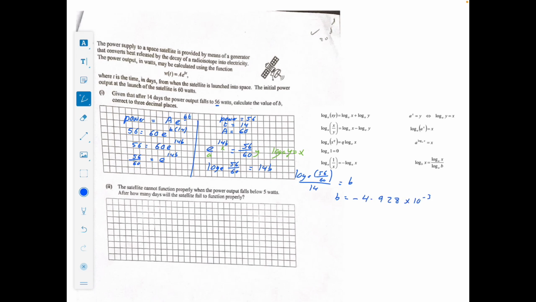Now in my calculator it's giving me minus 4.928 times 10 to the minus 3. Okay, that's in scientific notation, so I need to move my decimal place. The minus power means that it is a really small number, so I need to move my decimal point 3 places to the right. So we're going to end up with minus 0.00498. We want it to 3 decimal places, so that'll be minus 0.005 as my answer for b.